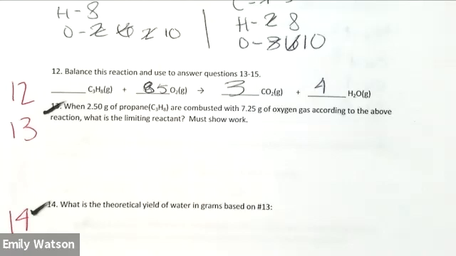Oh, I see why. Because of question 14. I don't like that that's broken up. Yeah, I do not like that setup because you have to read question 14 before starting to work 13 to know what you need to find.